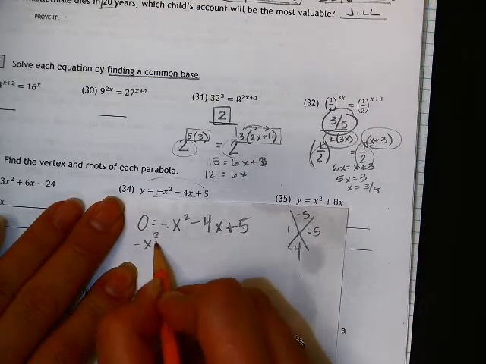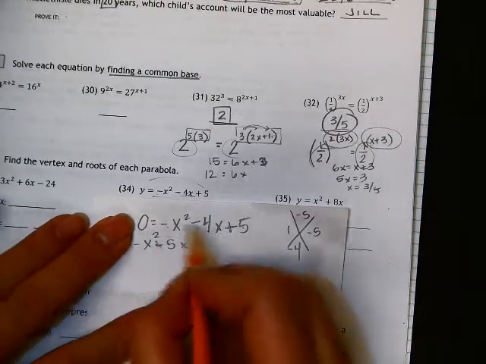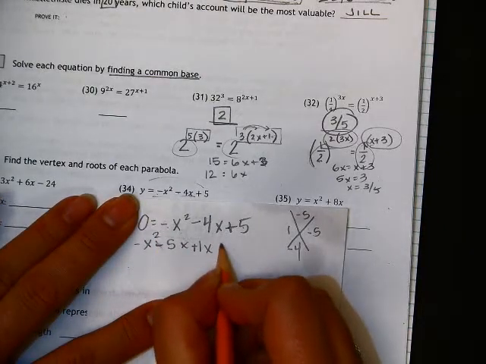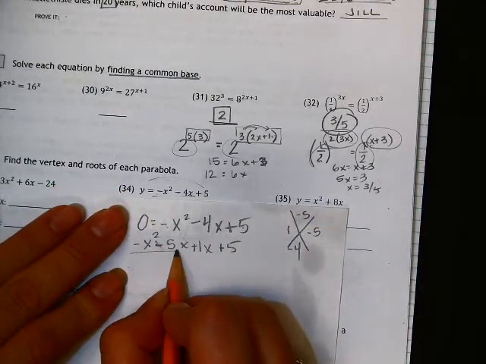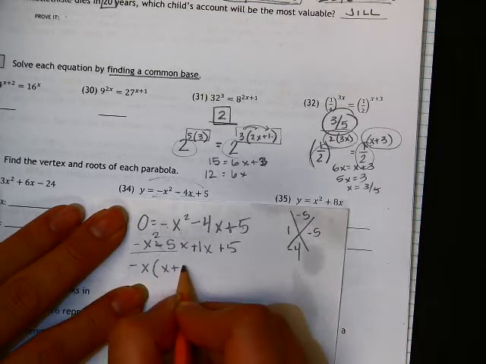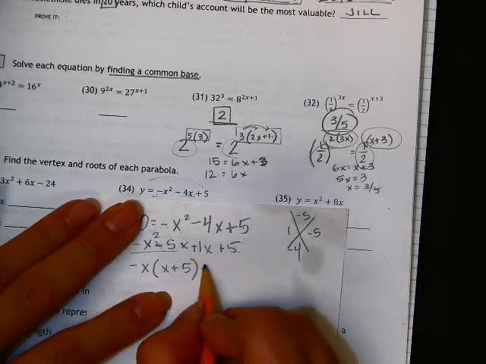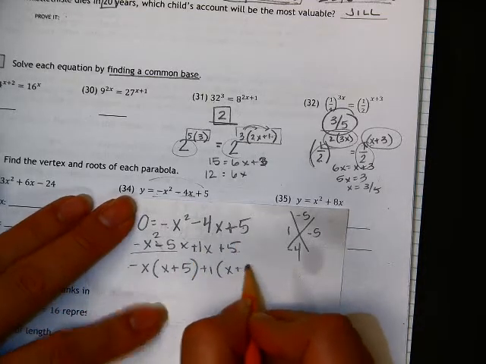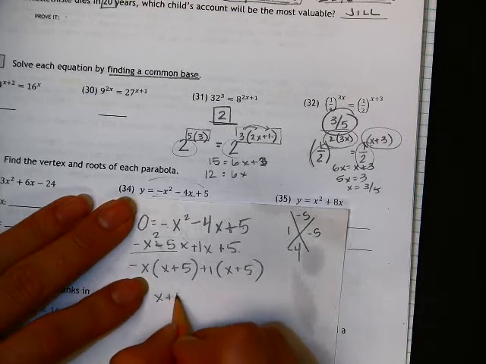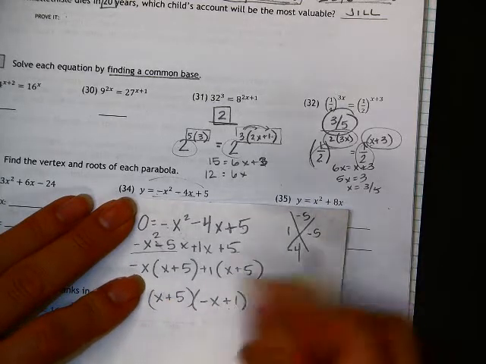I did not write that very well. Negative 5x plus 1x plus 5. So factor out what's common here, negative x. Factor out what's common here, which is nothing. So we have x plus 5 and negative x plus 1.